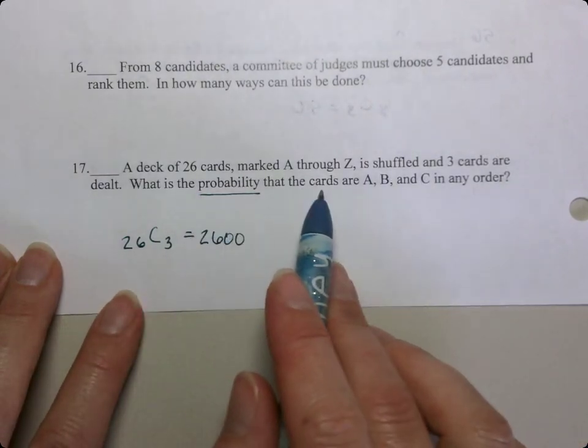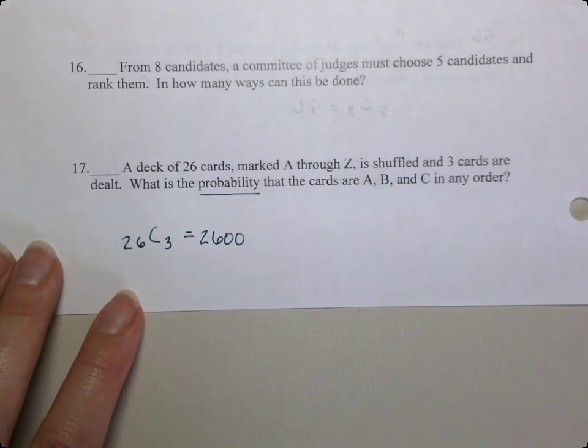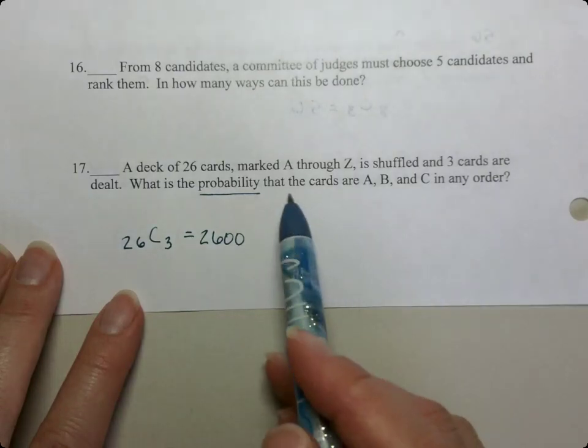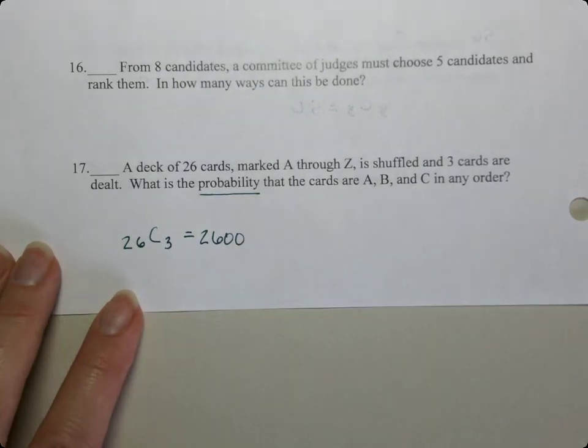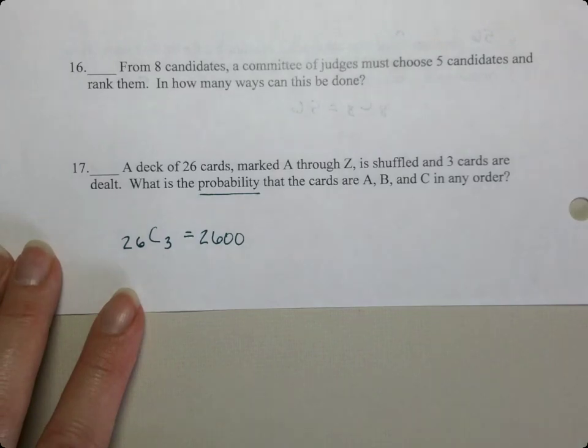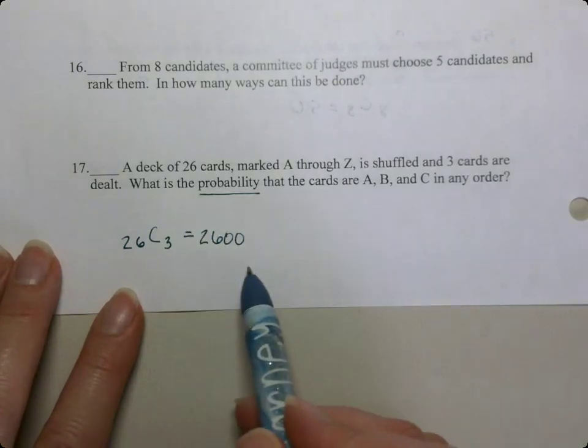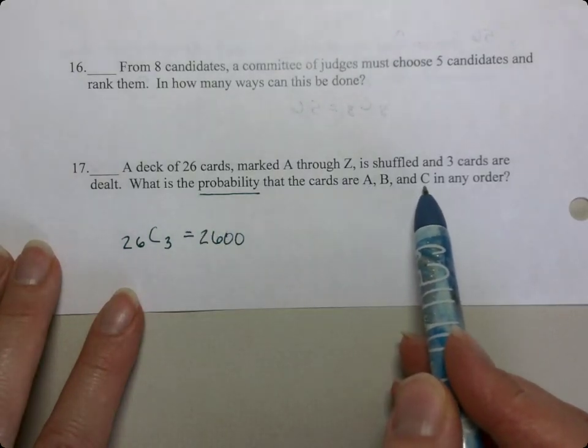Now, it says what is the probability? Now, we did a little bit with probability, but to remind you of it, probability is a number between 0 and 1. 0 means it's never going to happen, and 1 means 100% going to happen. So I obviously need a decimal, right? I need something in between there. What's the probability the cards are A, B, and C in any order? Well, how many ways can I get an A, a B, and a C? Just once, because there's only one A and one B and one C. So out of these 2,600 combinations, there's only one way we're getting an A, a B, and a C.